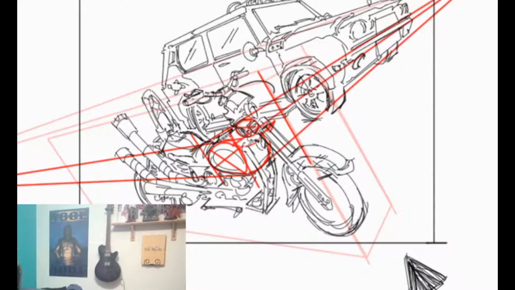Does that make sense, people? Please tell me it does. Let me drop that drawing. Okay? Let's drop that drawing. Does that make sense?